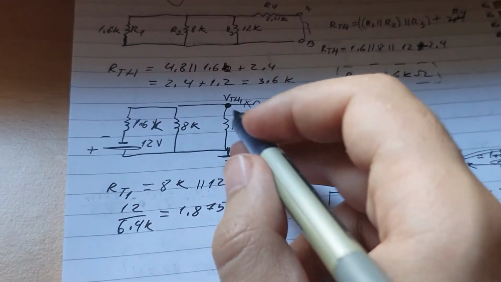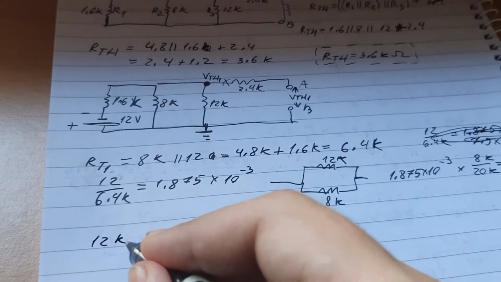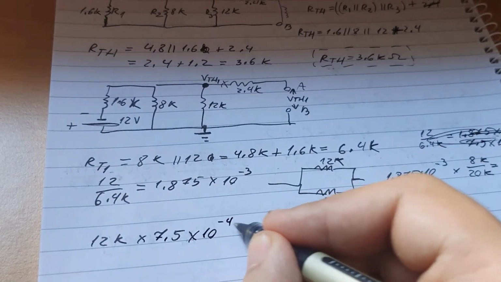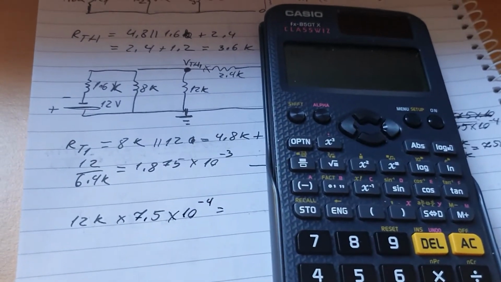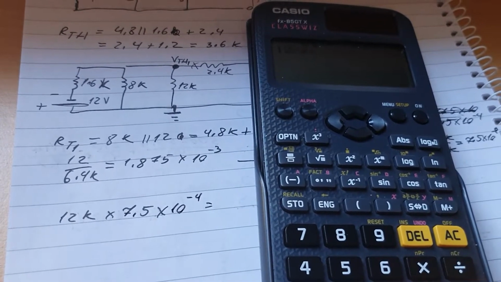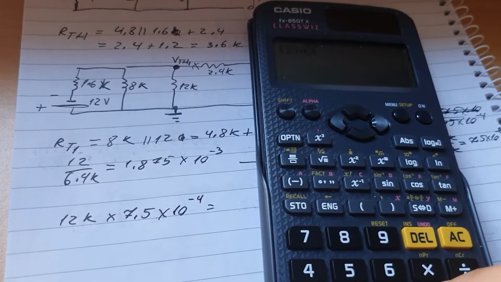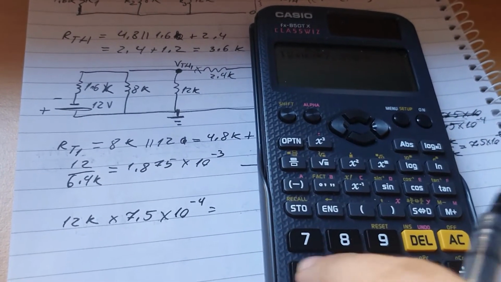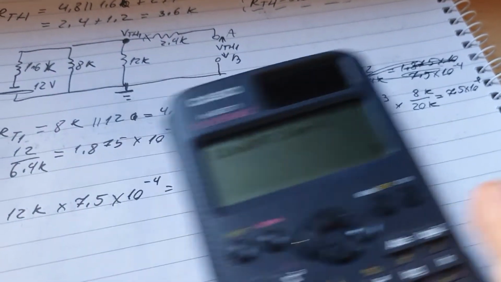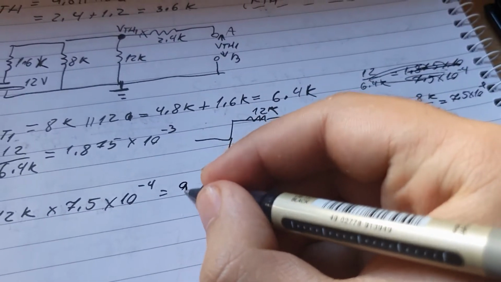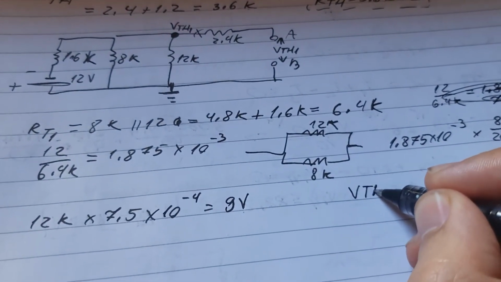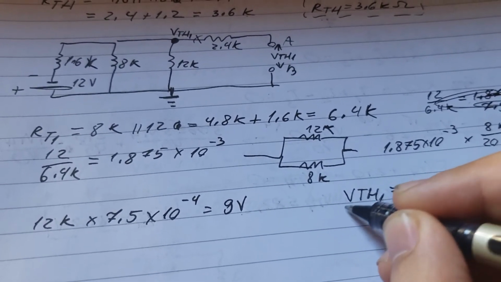Okay, and now we can find the voltage through this resistor by simply doing 12k times 7.5 times 10 to the minus 4, and that will be equal with 12 times, I think it's 9, because that's the voltage I'm supposed to get. Okay, and then times 7.5 times 10 to the minus 4, yeah, there you go, it's 9 volts. So VTH1 is equal with 9 volts.